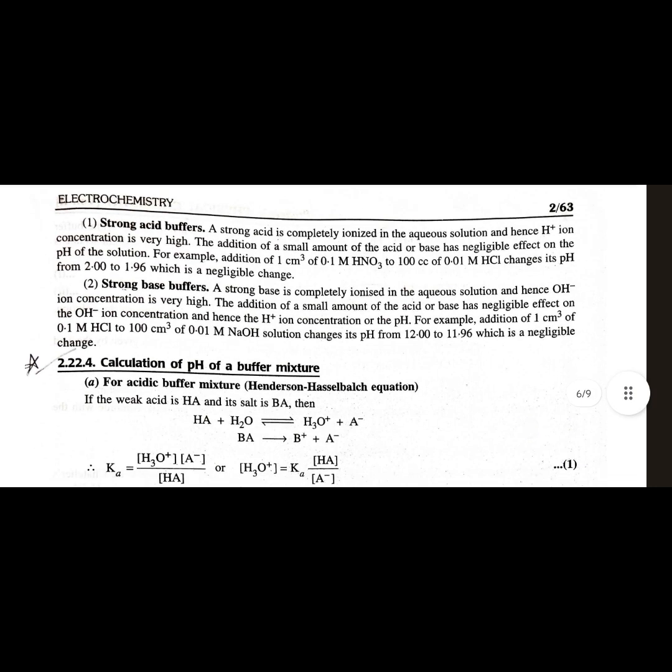Strong base buffer. A strong base is completely ionized in aqueous solution. Hence, the OH- ion concentration is very high. The addition of a small amount of acid or base has negligible effect on the OH- ion concentration, hence the H+ ion concentration and the pH. For example, addition of 1 cm³ of 0.1 M HCl to 100 cm³ of 0.01 molar NaOH solution changes its pH from 12 to 11.96, which is a negligible change.